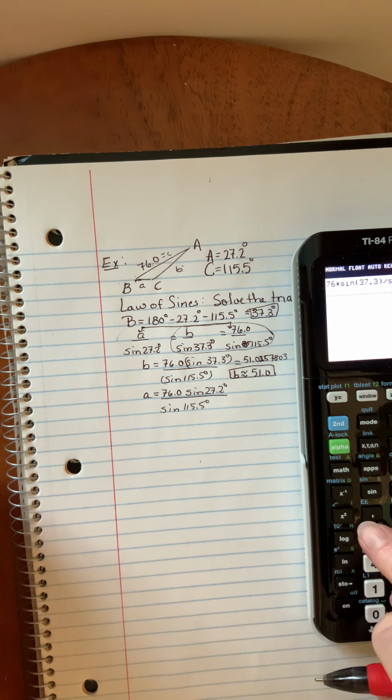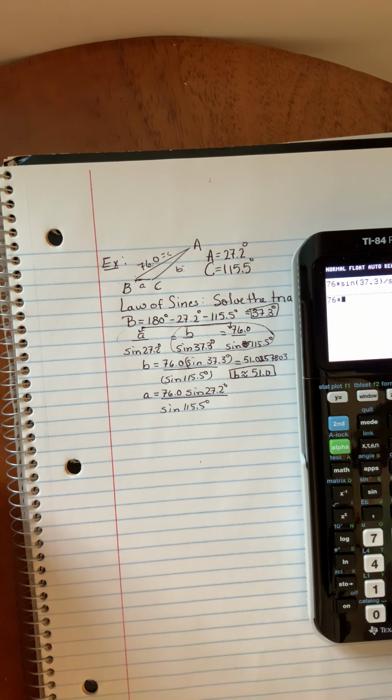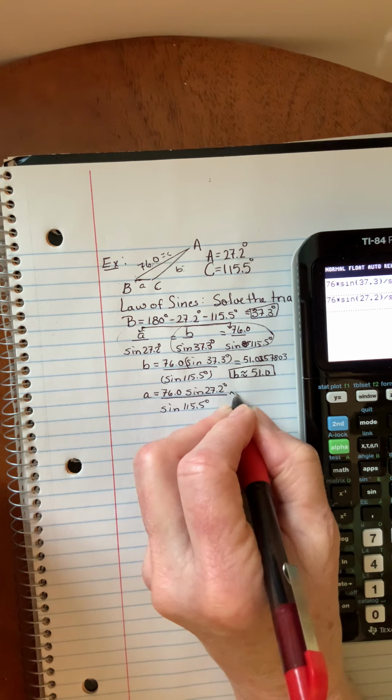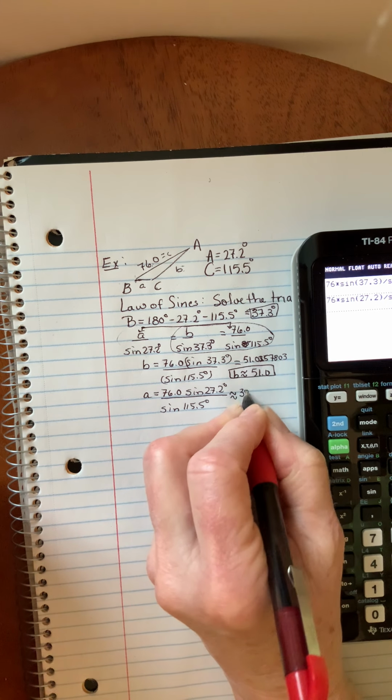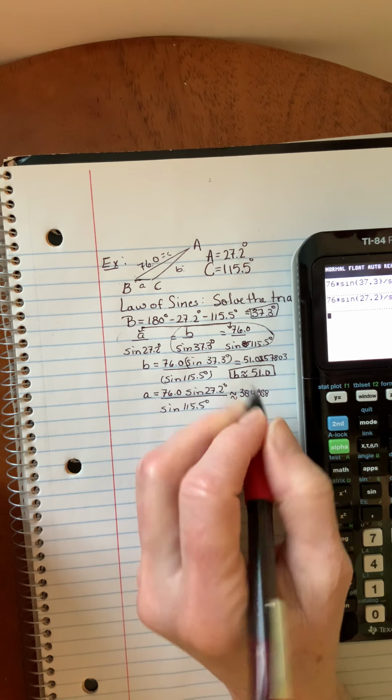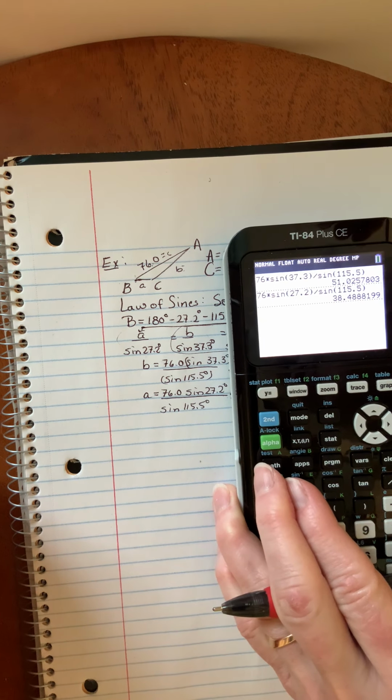This one, 76 times the sine of 27.2 divided by the sine of 115.5. So we end up with approximately 38.4888. You're not seeing the answers here, sorry about that.